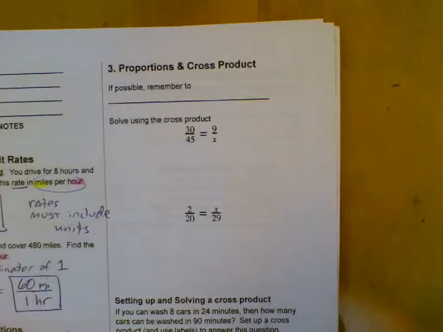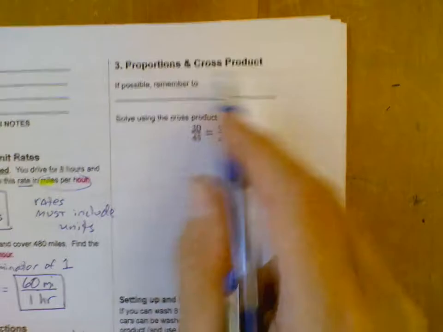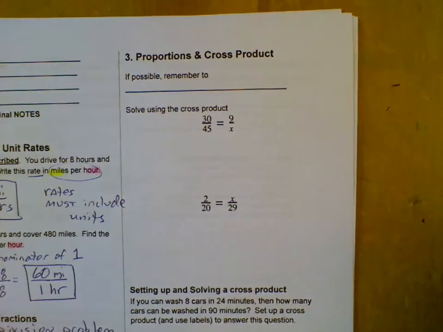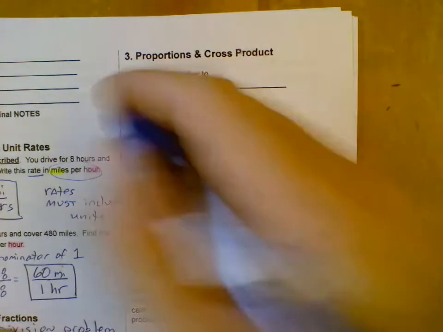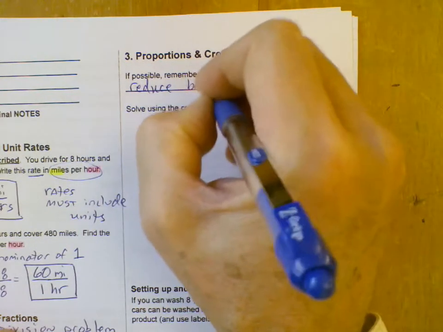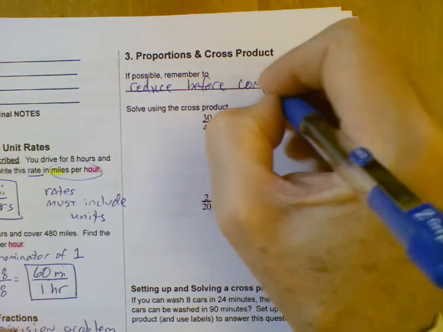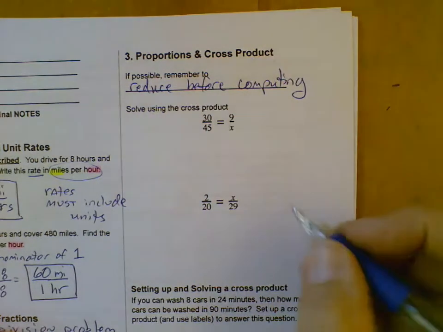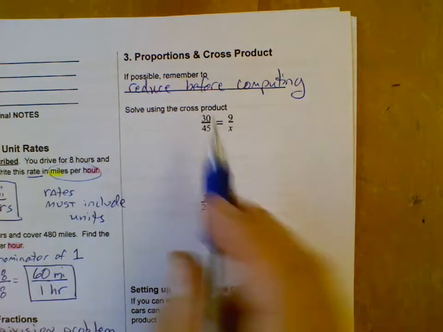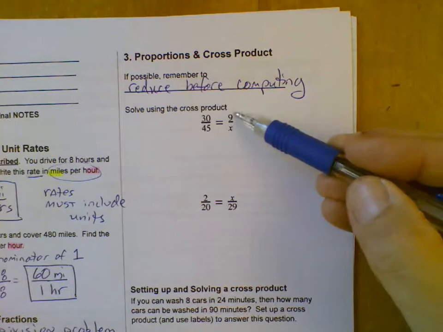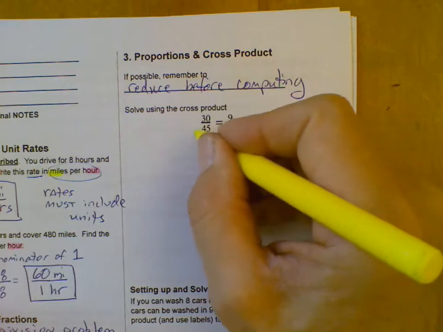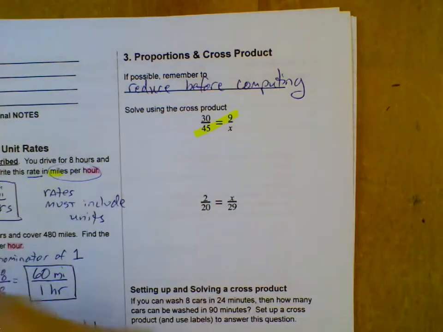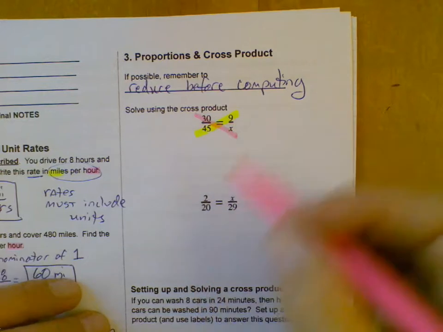Moving on. Proportions and cross product. This is a process that students in 7th grade need to become much more familiar with. If it's possible, remember to reduce before you compute. Reduce before computing. So, solve using the cross product. It's telling me I have a very specific method I must use, and that's the cross product. Cross product, remember, is those two numbers multiplied together equal these two numbers multiplied together.